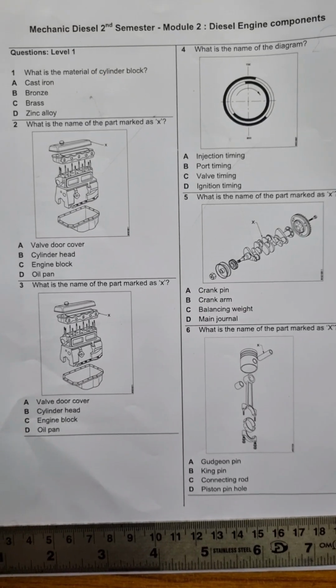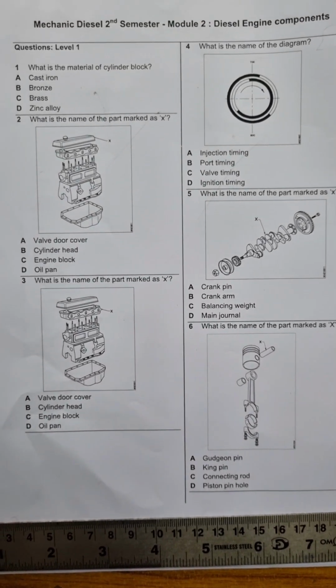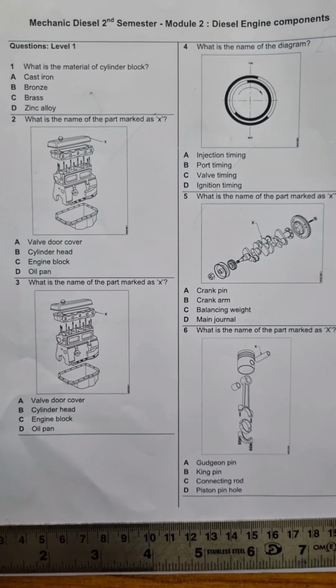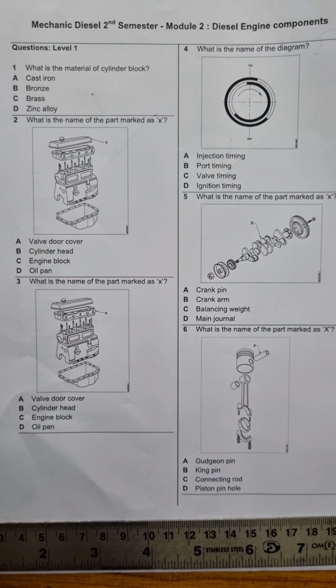Question number 2. What is the name of the part marked as X? Options: valve door cover, cylinder head, engine block, oil pan. Answer: valve door cover.